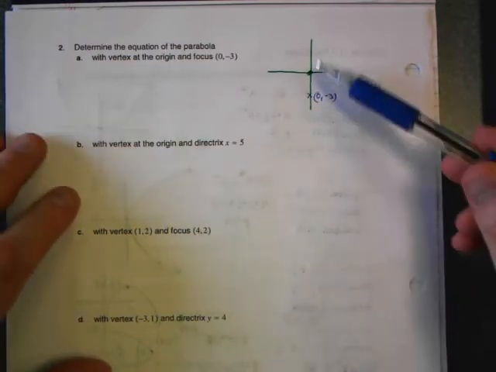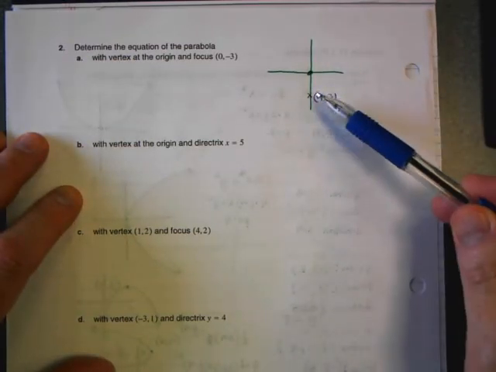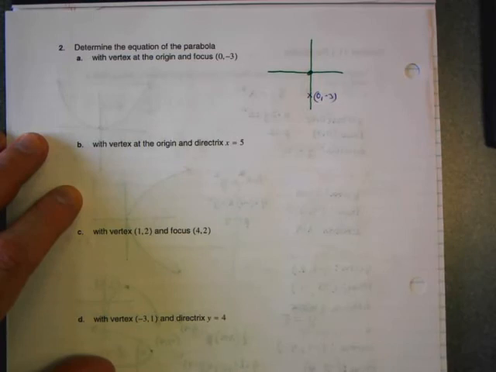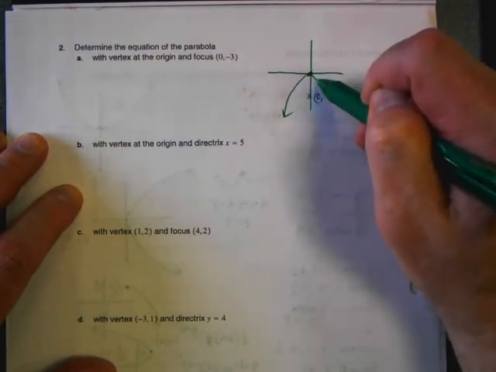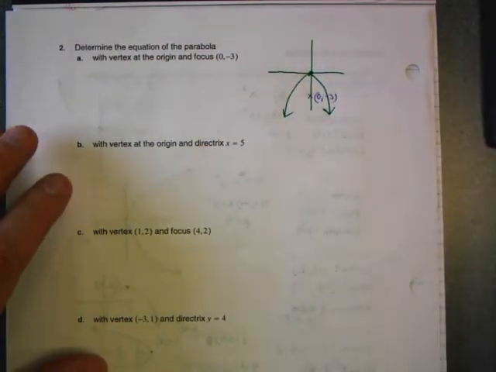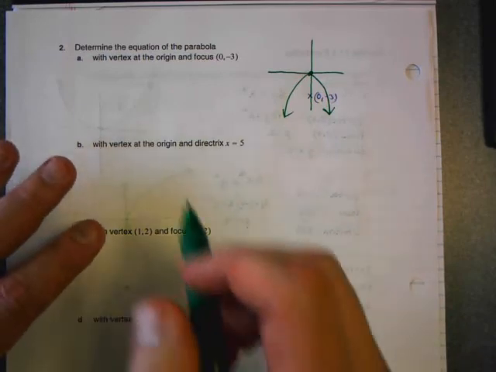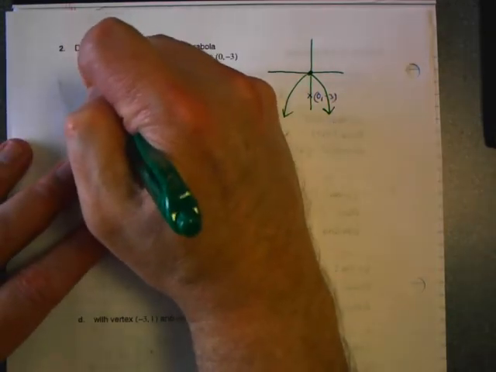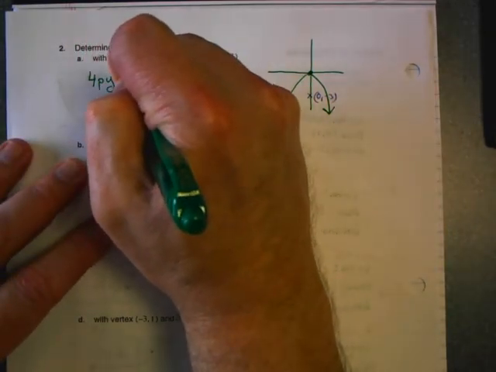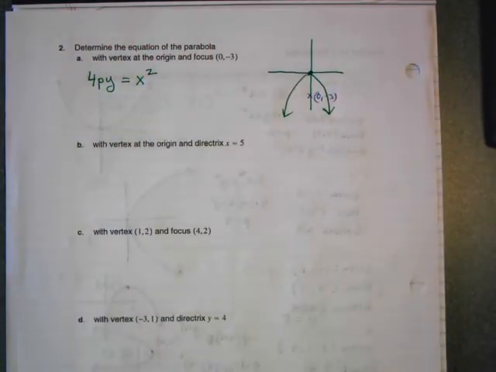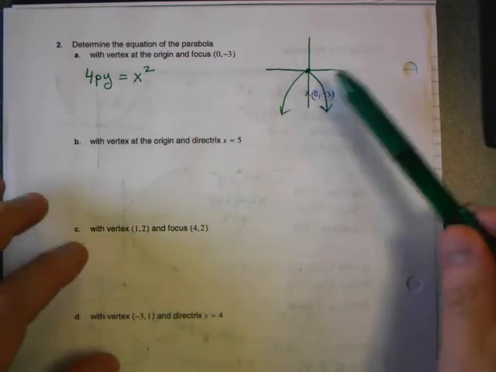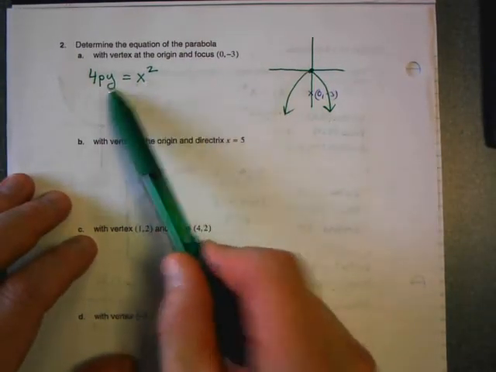So if this is my vertex and this is my focus, which way does this parabola go? Left, right, up, or down? Down. It's got to surround the focus. So the parabola goes this way. Which tells me my equation has to be 4py equals x squared. The x has to be squared because it goes down. My vertex was at the origin, which means I don't need x minus a number or y minus a number.